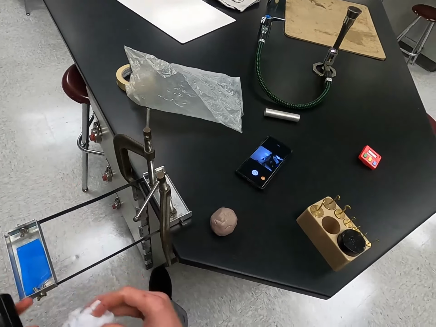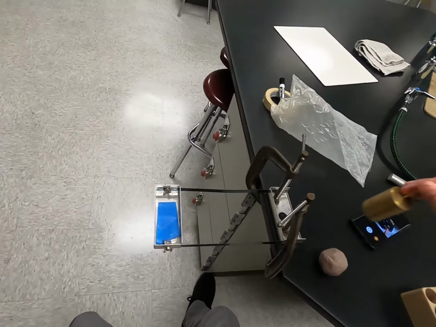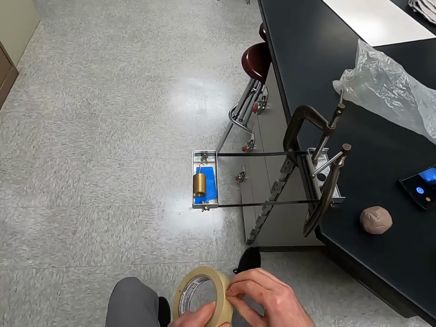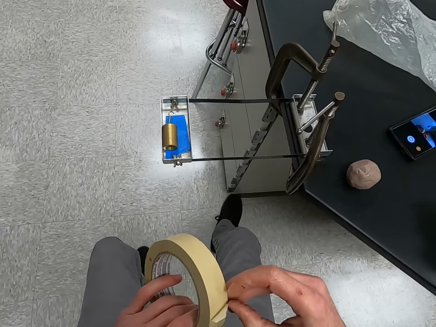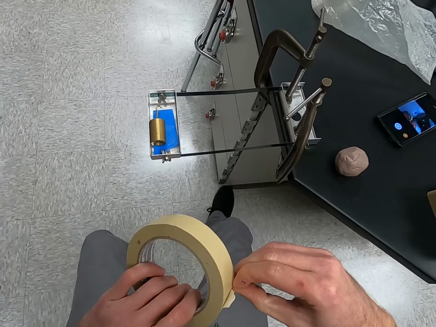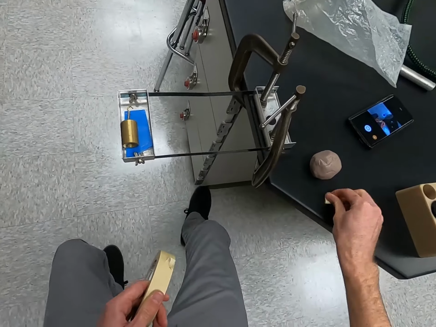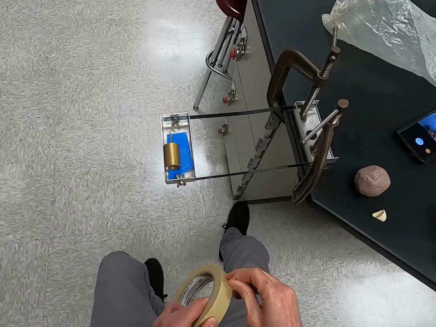Okay, I think that was enough awkward waiting. Let's go with a 200. Actually, let's tape it down so it does not move, and we'll have to neglect the mass of the tape, because of course, if I tape this, I am going to make the thing heavier. That is undeniable.